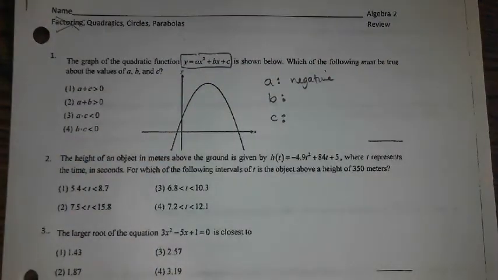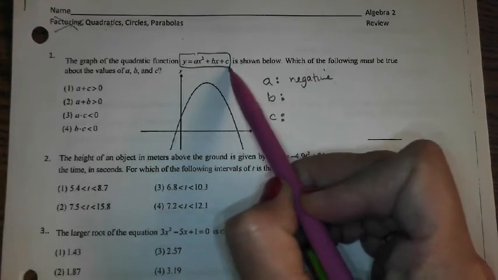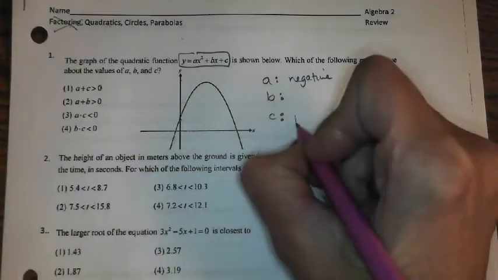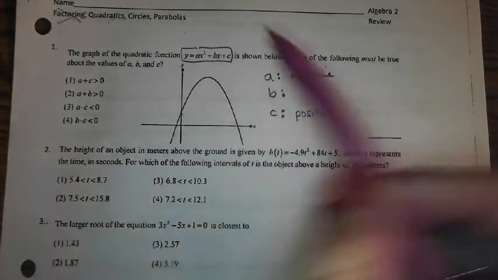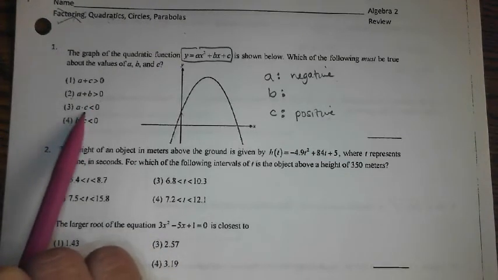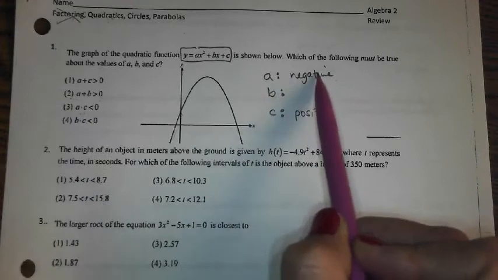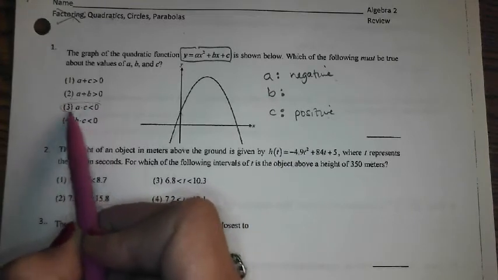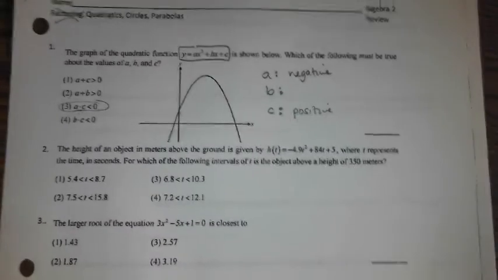What do we know c is? A is negative because this opens down. What does c always give you? Y-intercept. What do you know about the y-intercept? It is positive. So just based on those, A and C, 2 we're going to ignore for a second. A times C. 2 and 4 both involve B, so we're going to ignore those. But A times C, a negative times a positive is always a negative. So A times C is a negative. Is a negative less than 0? Always. So 3 is correct.